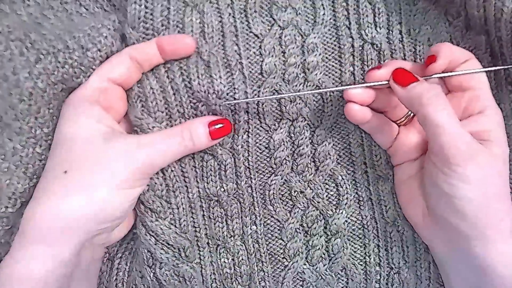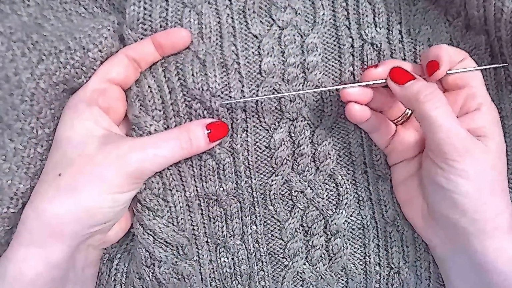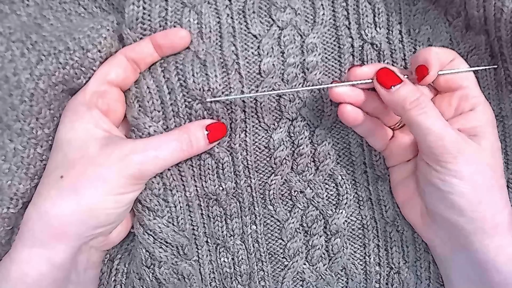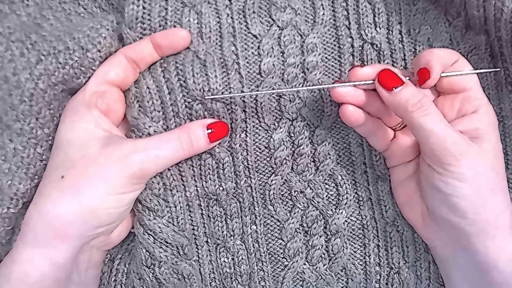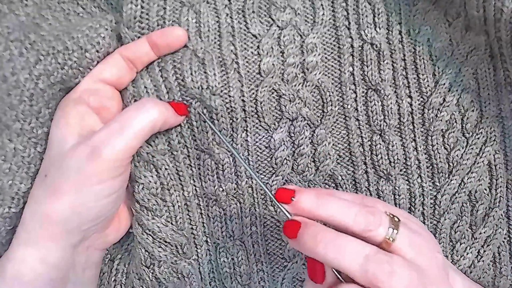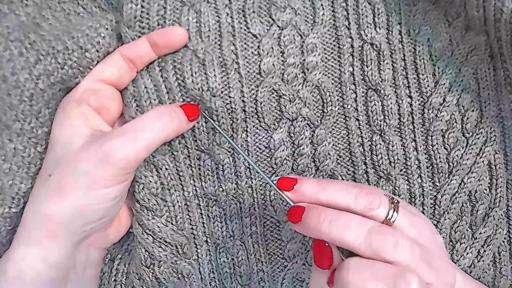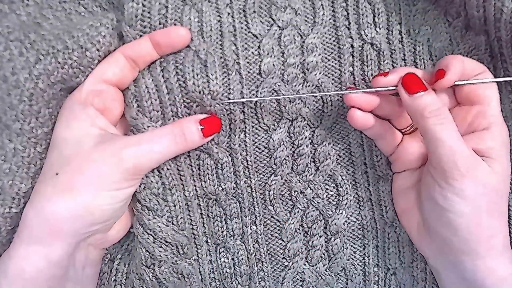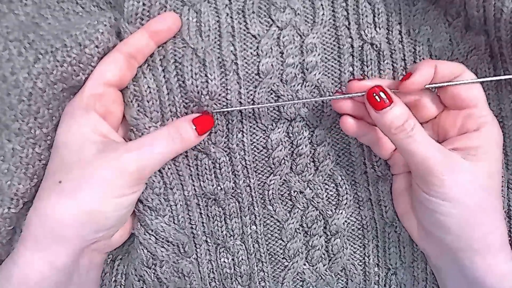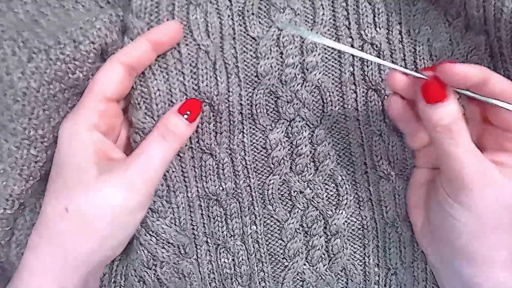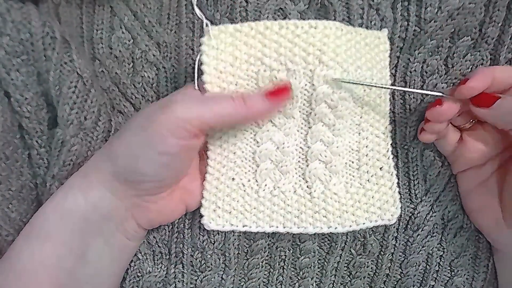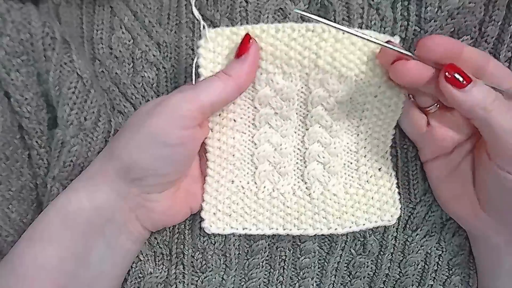So you end up using 2 cable needles, one to hold the 2 knits to the back of these 2 purls, and then another cable needle to hold the 2 purls while you are moving these leftmost 2 knits. So keep that in mind. You can have very complicated cables where you are using 2 or more cable needles at once while working a single cable.